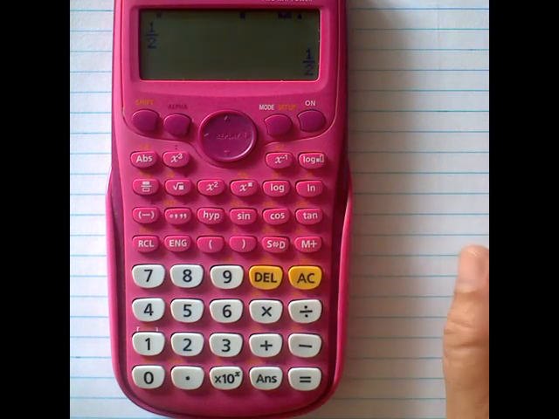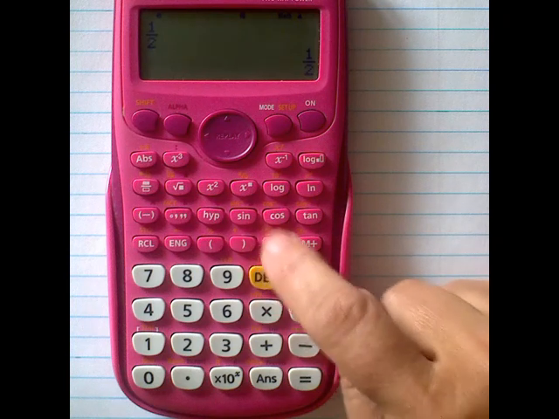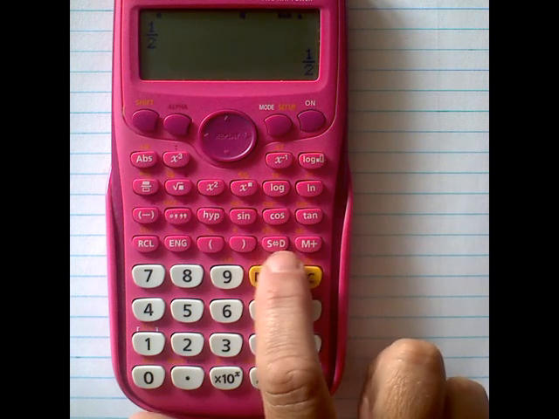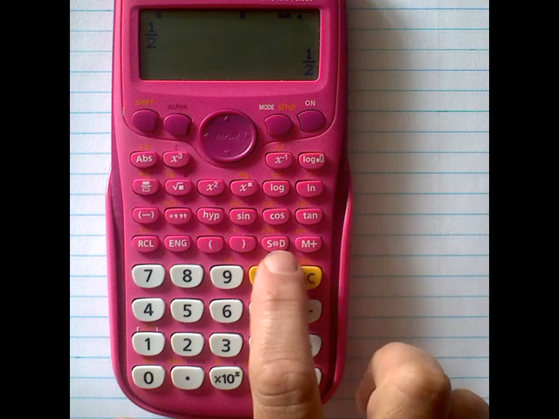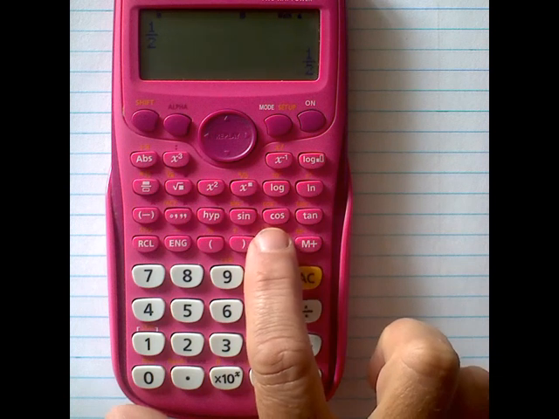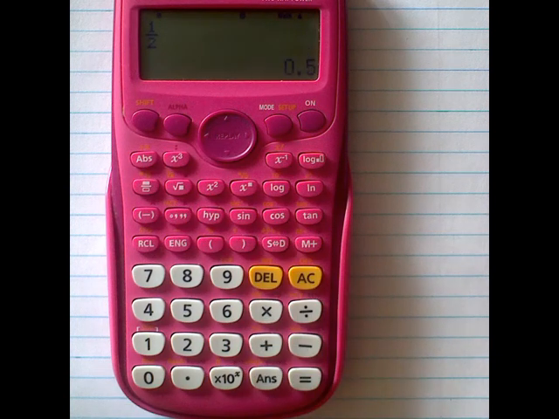If we want the decimal version of that, we're going to use this button right here. Very useful button, S to D. Standard to decimal goes back and forth, decimal to standard. So if I hit that, I get 0.5.